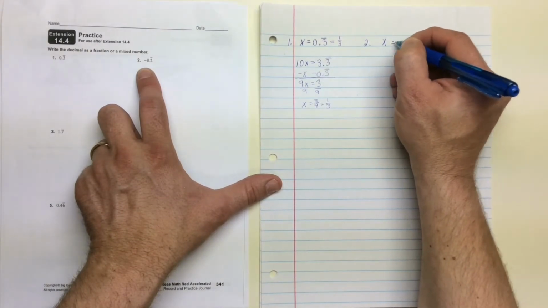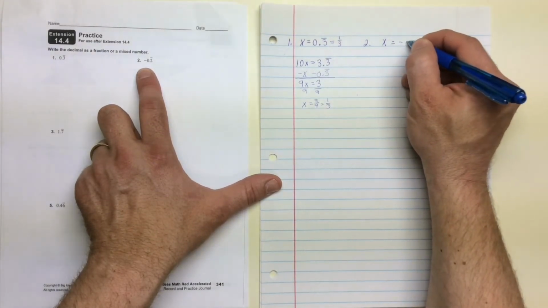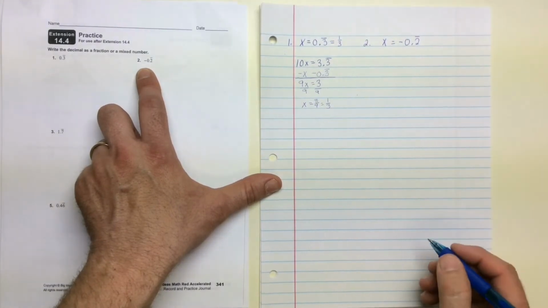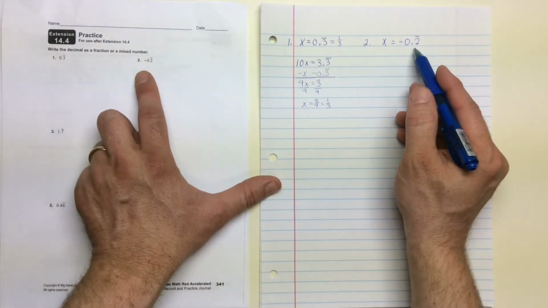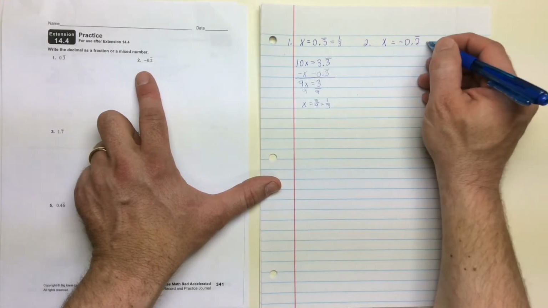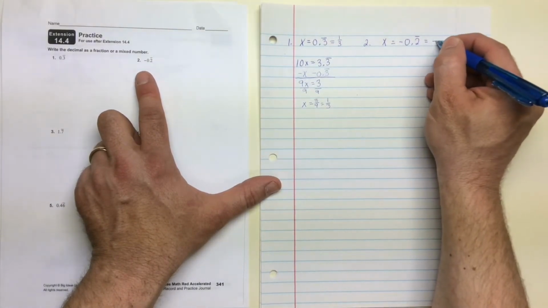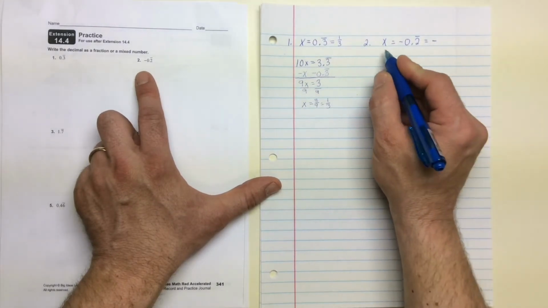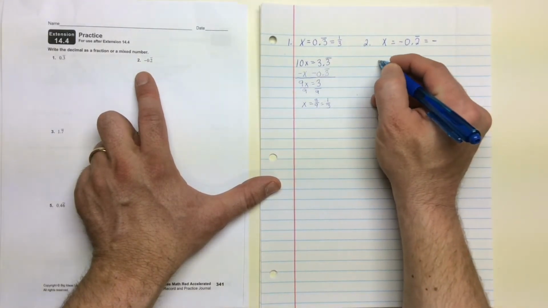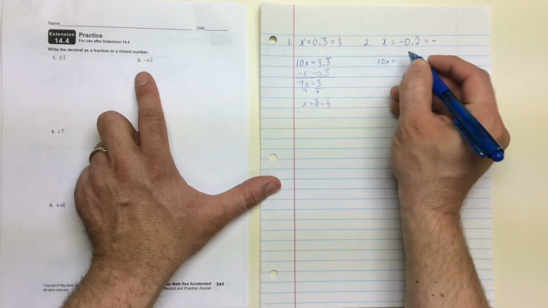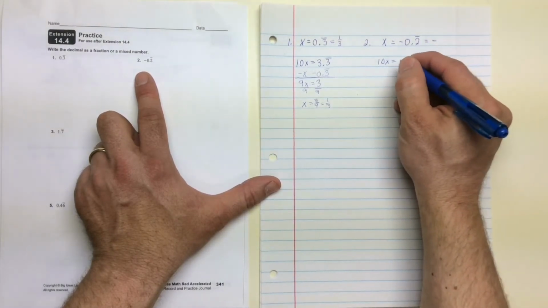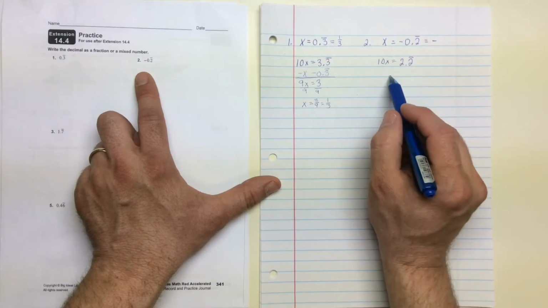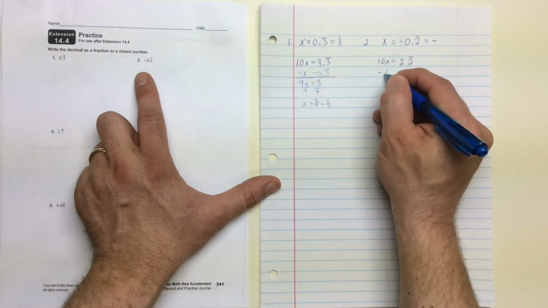x equals negative 0.2 repeating. Now a negative decimal is going to give us a negative fraction. So I'm going to put equals negative, and I'm going to forget about the negative for the rest of the problem. Multiply both sides by 10. 10x equals, move the decimal one spot, 2.2 repeating. Subtract the first from the second, minus x.